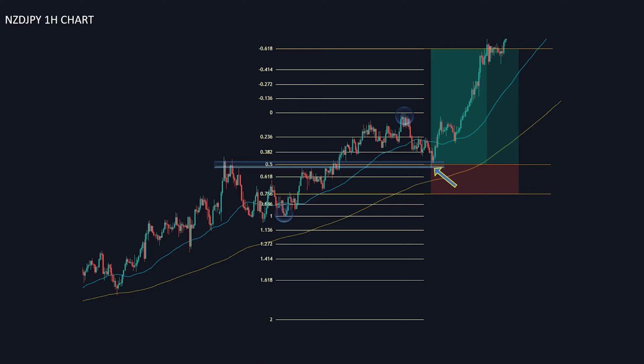Let's summarize how many confirmations we have. The first one is support and resistance. The second is 0.5 of the Fibonacci retracements. And the third is the price stand around 200 EMA.